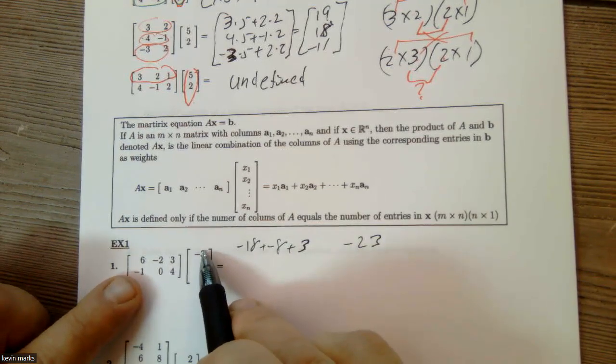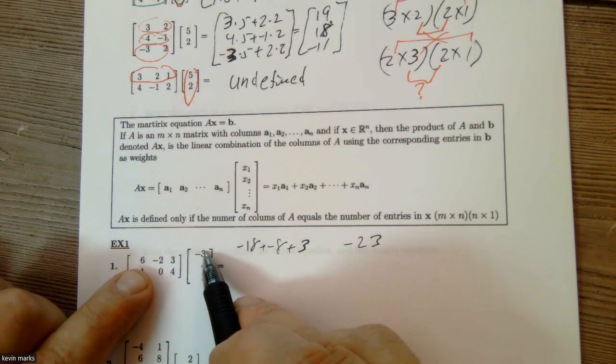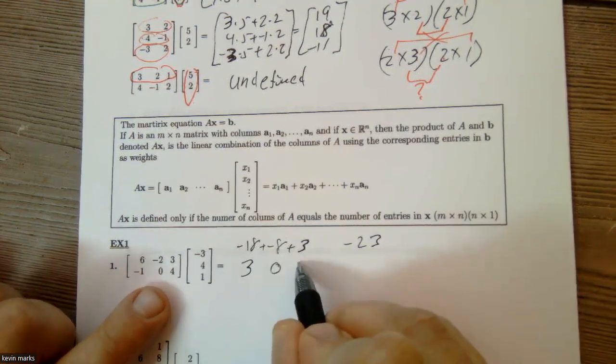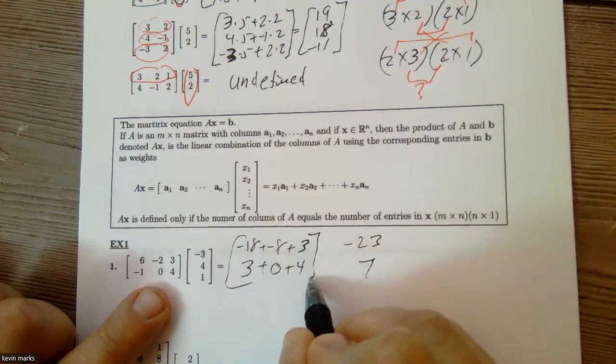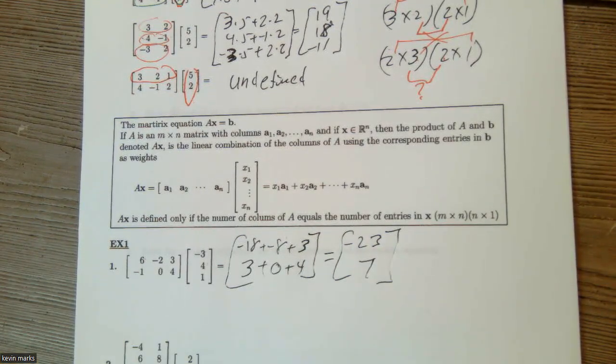And then you could do the same thing here. Adding, but first you have to do the multiplication, multiplication, multiplication. So here this would be 3, 0, 4, and then go back and add them up. You're going to get 7, and there we go. So that's how we were going to look at it.